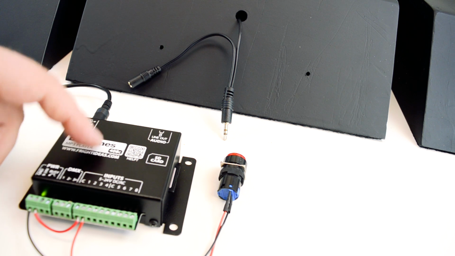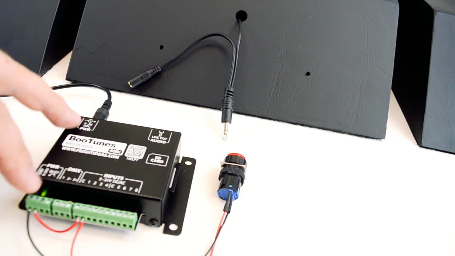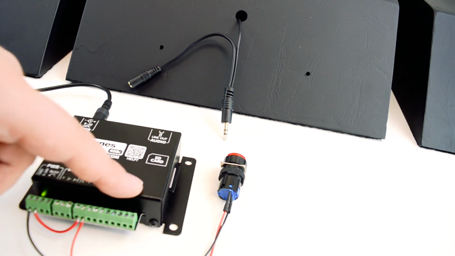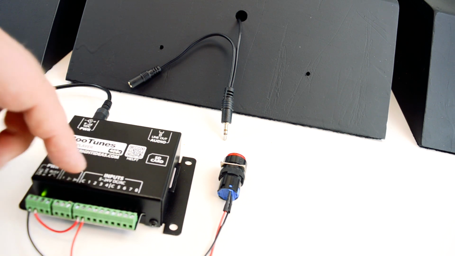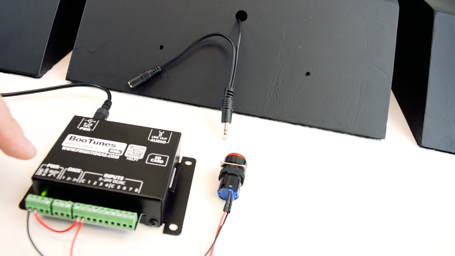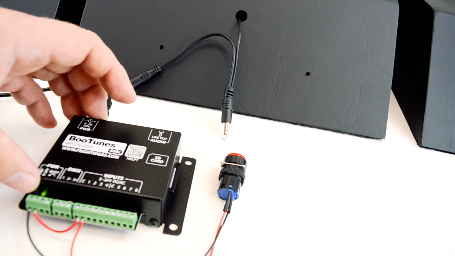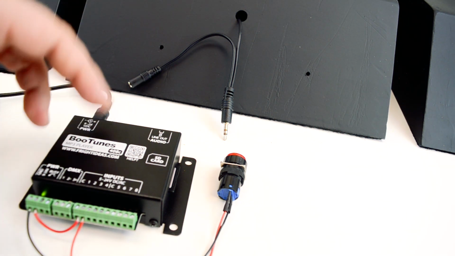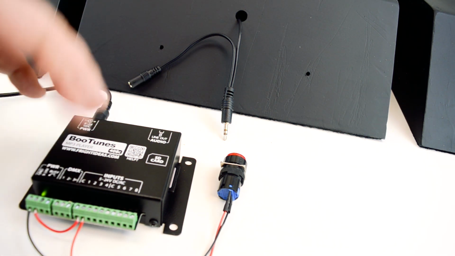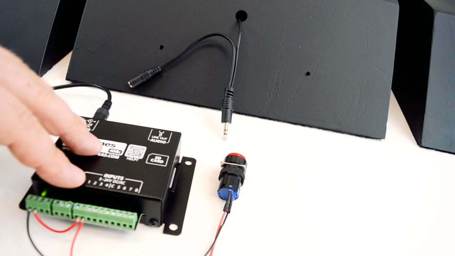For our audio player, we're using a BooTunes MP3 player. This is our triggerable audio player. You can see here it has 8 trigger inputs on the front, which means that you could trigger up to 8 different sounds. This could be any MP3 player, though, or any other audio source. It doesn't have to be specific to us. You could use an inexpensive MP3 player that you buy online.